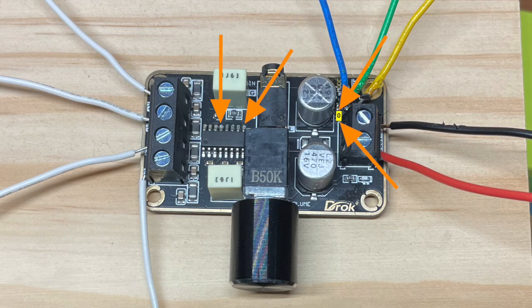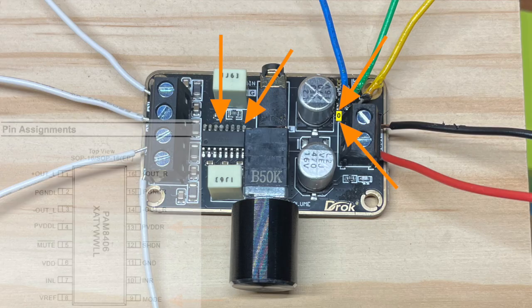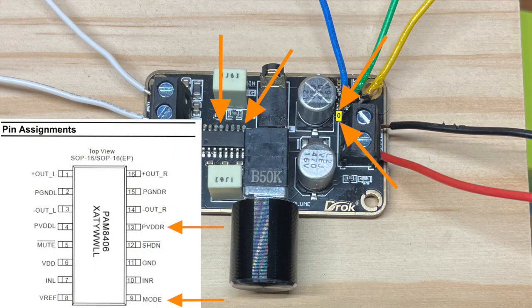I'll go ahead and add in the 0 ohm resistor here for demonstration purposes. When the resistor is populated, then these two pins are connected. From the datasheet, that's pin 13 and pin 9. Pin 9 is the mode, and pin 13 is PVDDR, which is the supply rail. Once the resistor is removed, as you see here, the pins are now not connected.